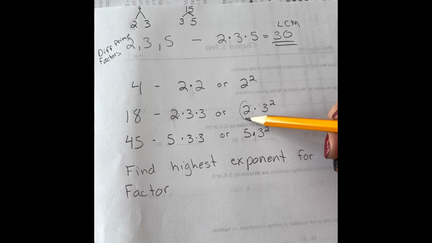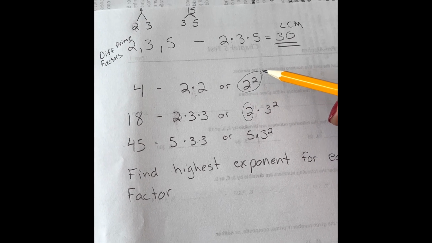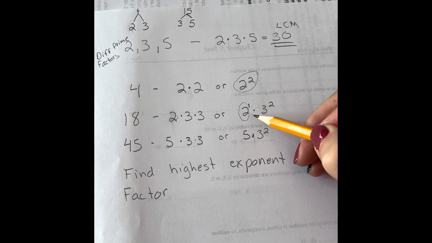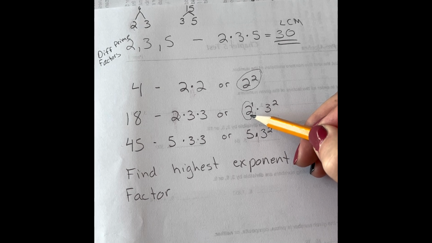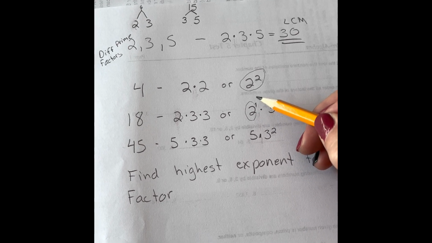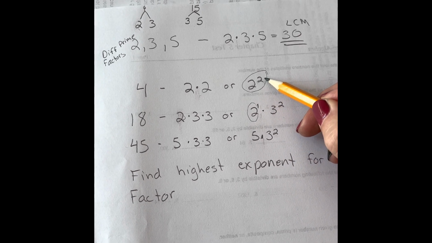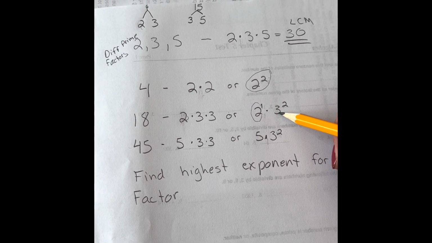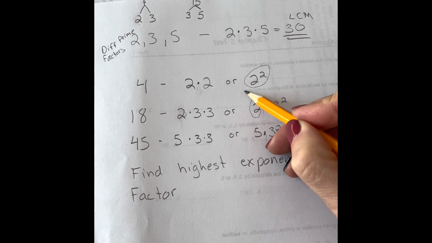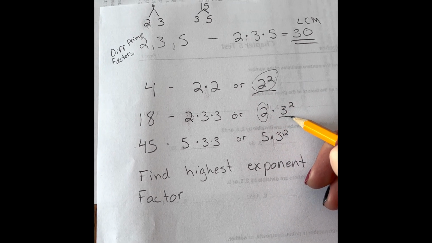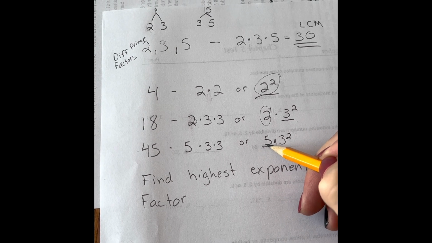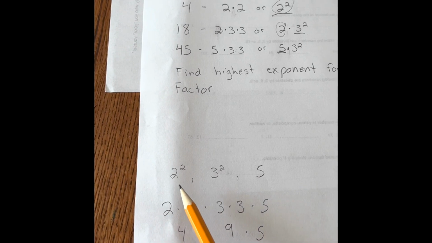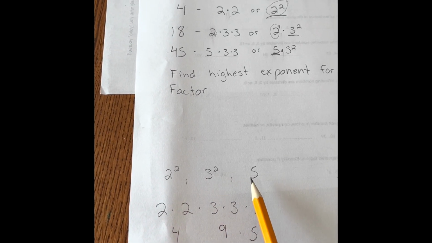We have 2 here, and here we have 2 to the second power. So use this, and there's no exponent. We know the exponent is 1 because we're just multiplying it one time. So here, this is the greatest, the highest exponent form. These are the same, so we're going to use it once. So we have this one we're going to use, this one we're going to use, and this one we're going to use. So the different factors are 2 to the second, 3 to the second, and 5.